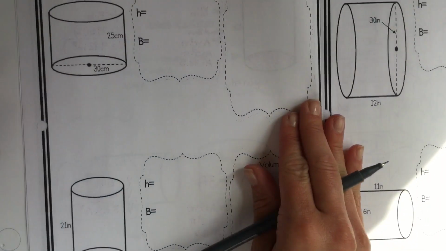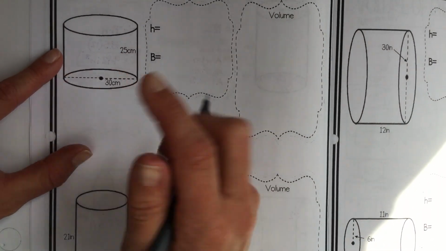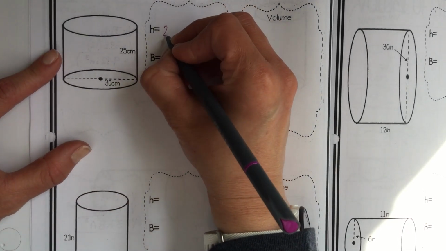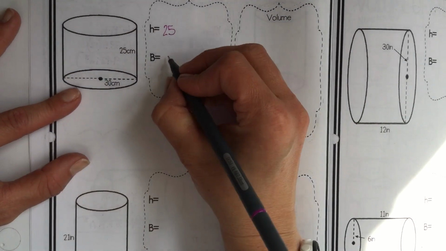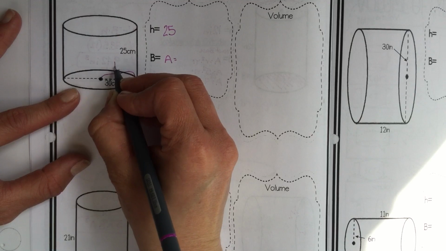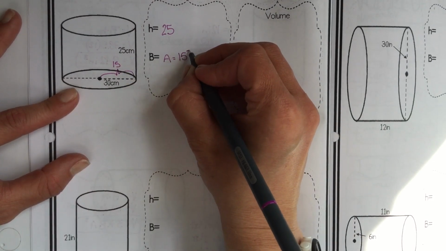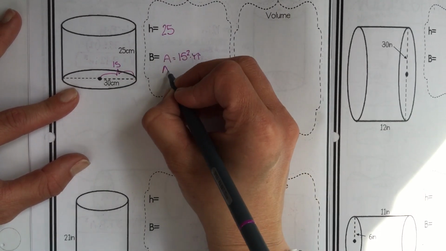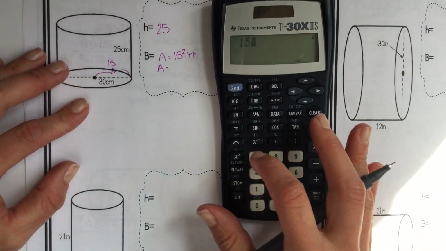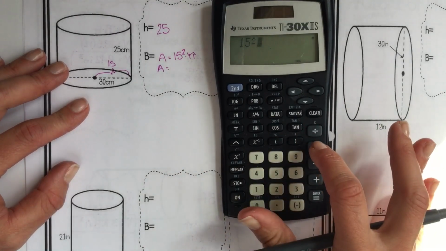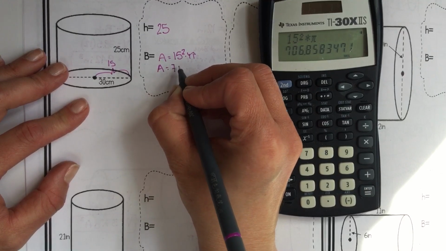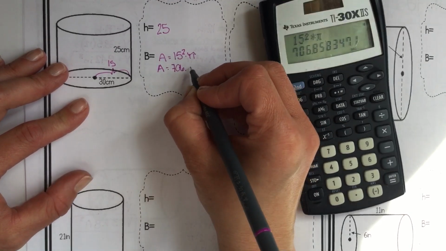Just do a couple more with you really quick. Again, the area of the base, we're going to find that. The height is 25. The area of the base, that's what that big B stands for, is going to be our radius, which is 15. 15 squared times pi. So that's 15 times 15. 15 squared is 225 times pi. And this one we get a large number, 706.9.